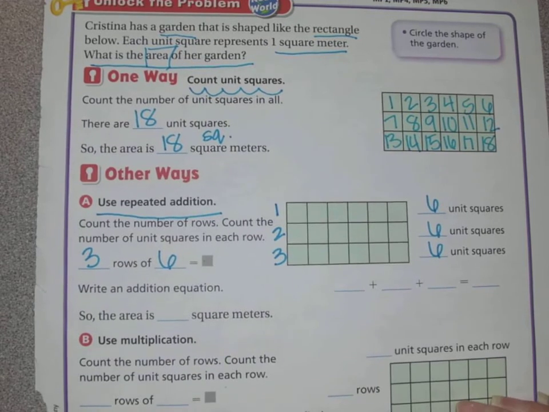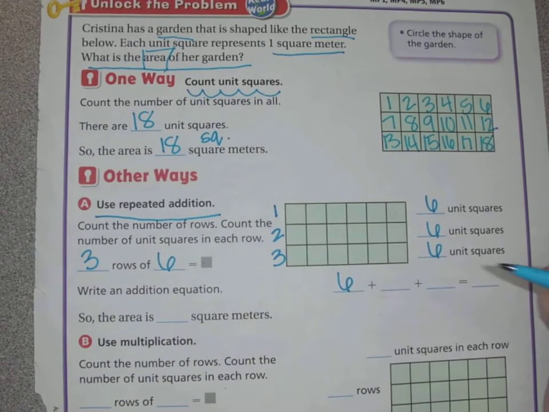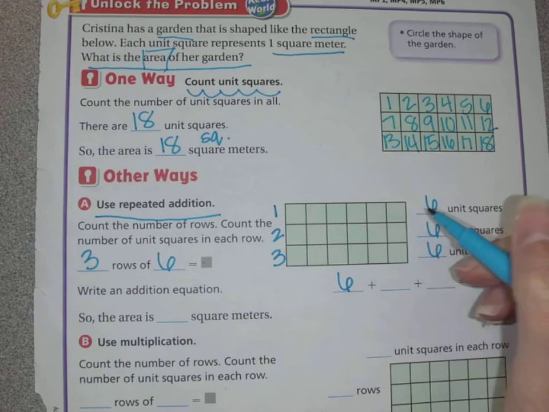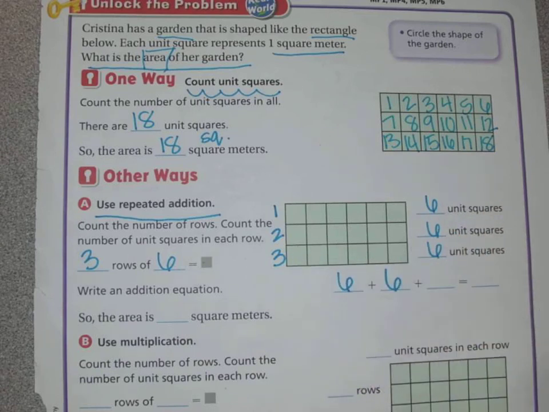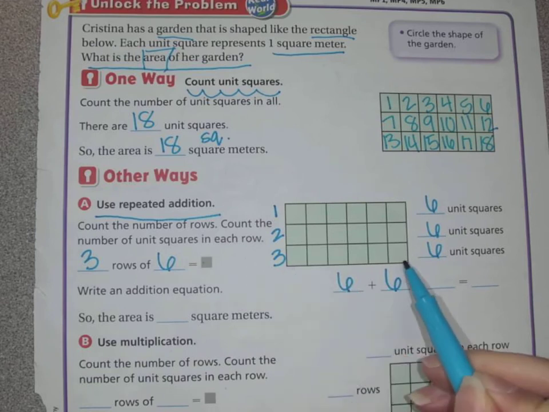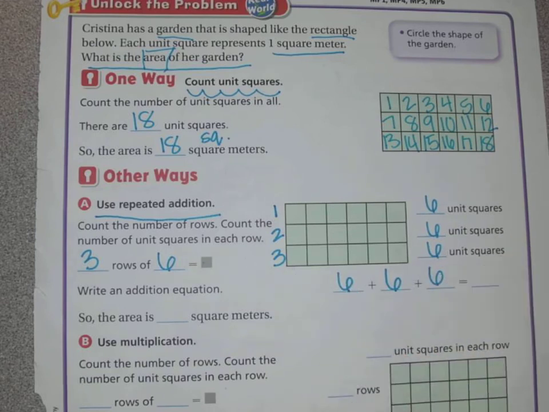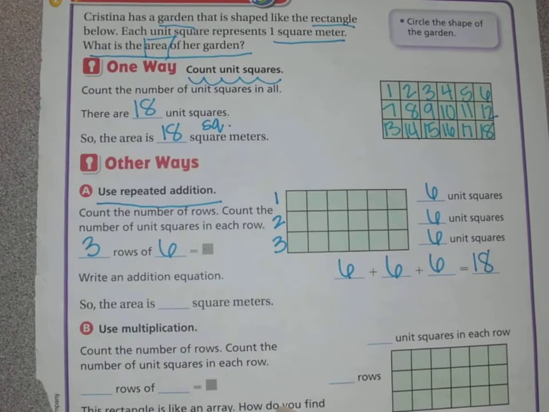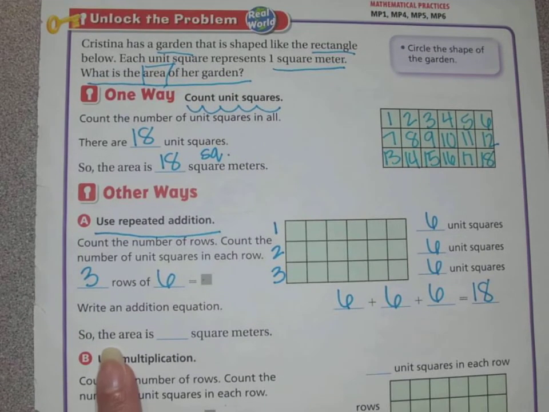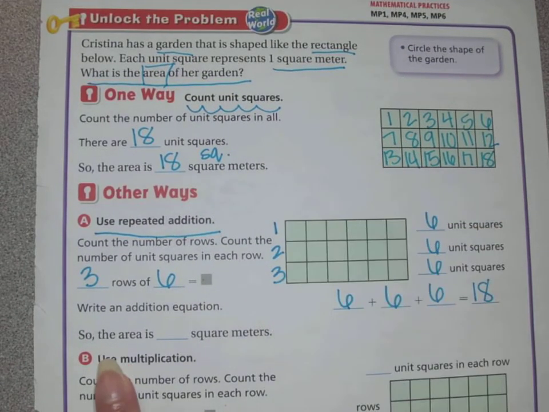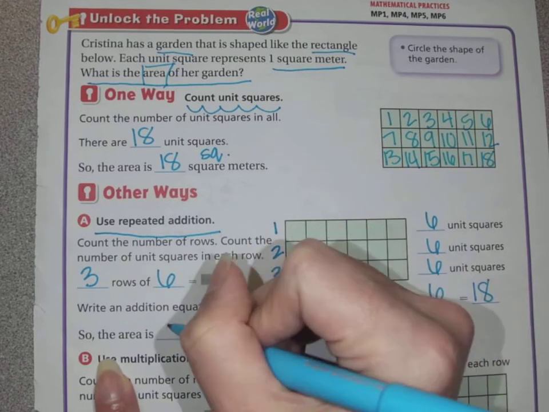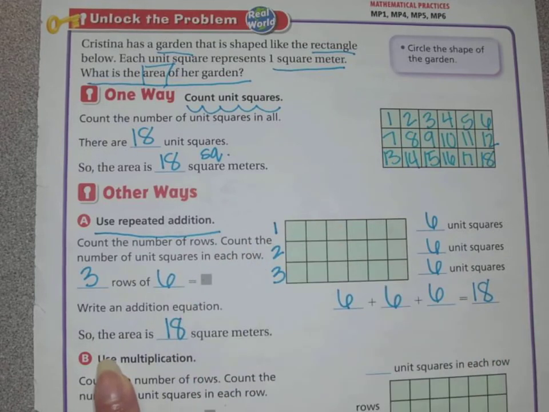So let's use repeated addition. There are 6 unit squares in the first row, plus another 6 unit squares in the second row, and then in the third row there are also 6 unit squares. So 6 plus 6 plus 6 is a total of 18 unit squares. But we know from the beginning the word problem says each unit square represents 1 square meter. So again, the area is 18 square meters.